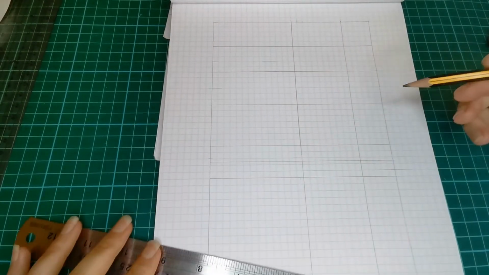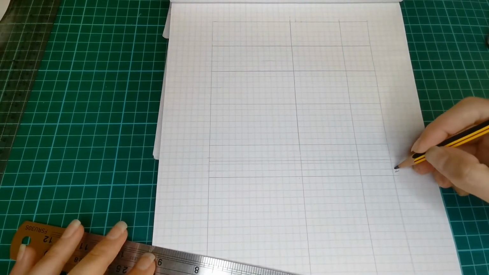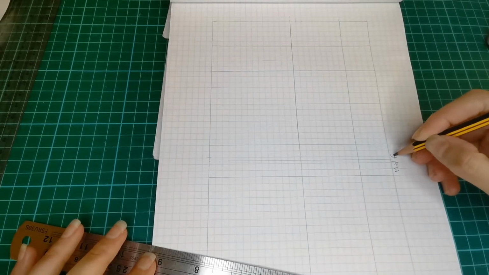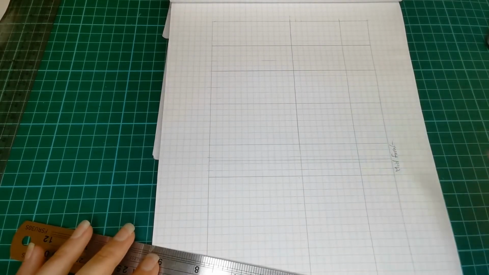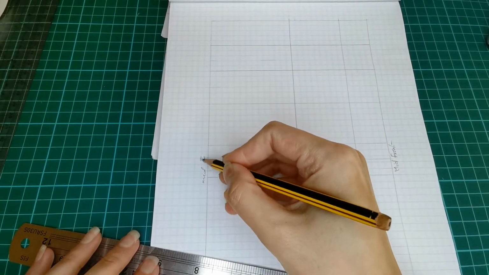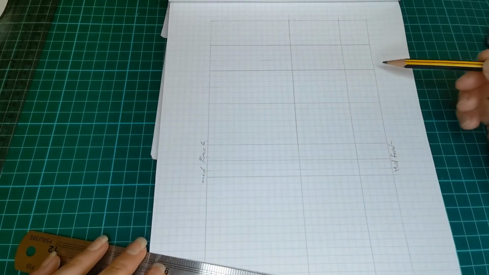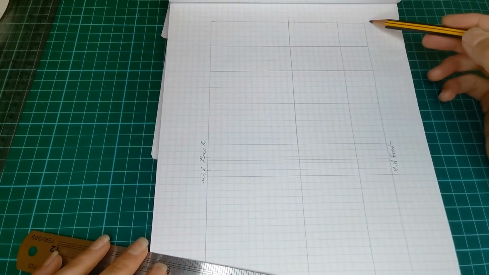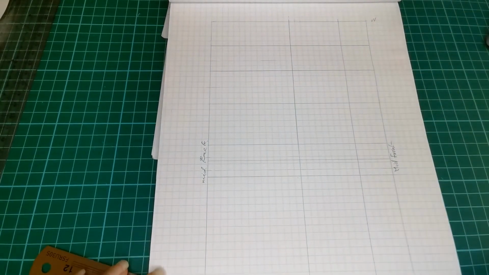So going back in here, okay, going back here, this will be mid front, and this one will be mid back, this one will be waist, and this one will be floor.